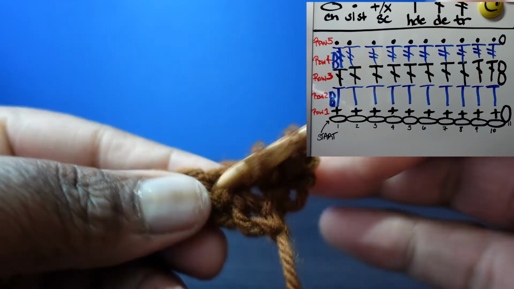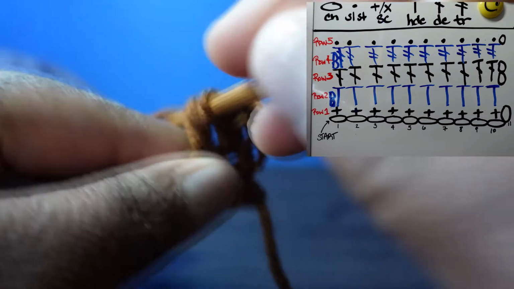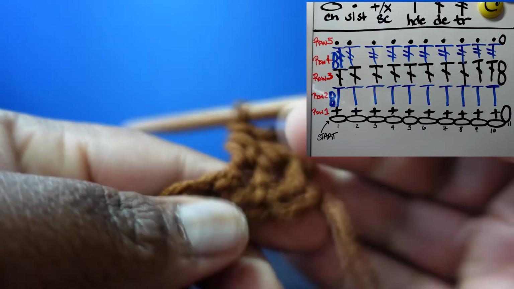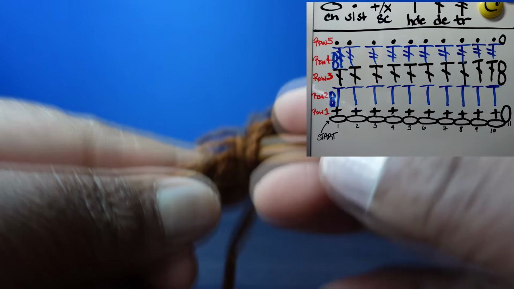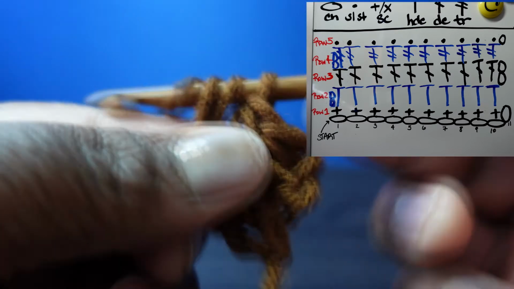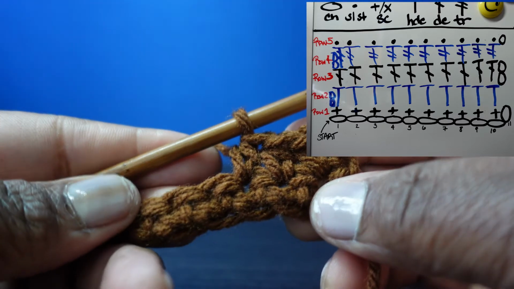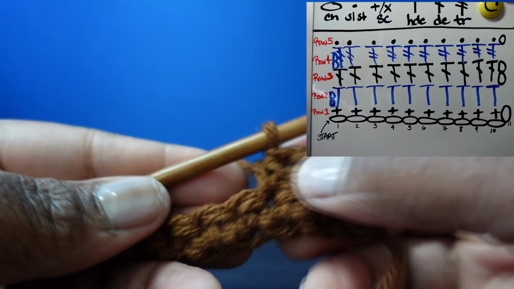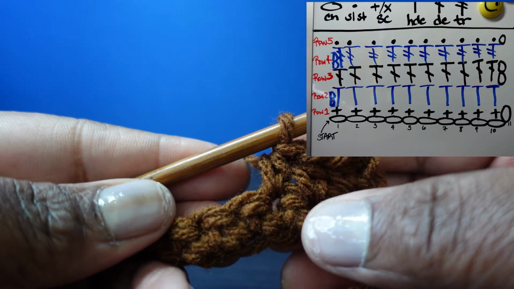So yarn over, go into the stitch, yarn over, pull through to the front, 3 loops, yarn over, go through all 3 loops. Okay, next stitch is here, yarn over, go into the stitch like that, yarn over, pull through to the front, 3 loops, yarn over, go through all 3 loops. Okay, continue making half double crochets, 1 in every stitch below, and I'll meet you at the end of this row, which is row 2.